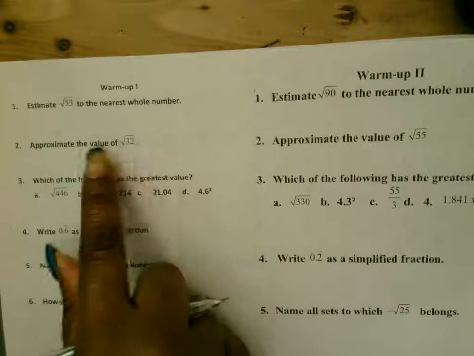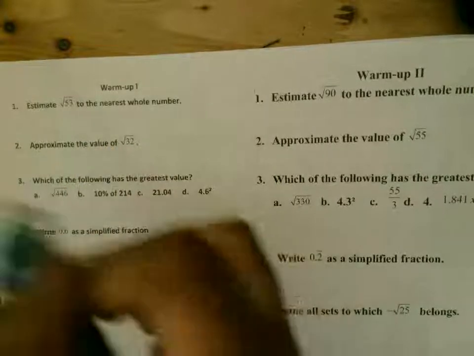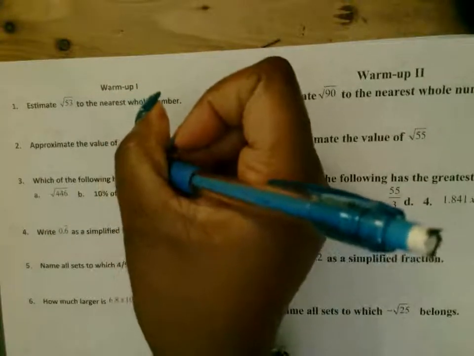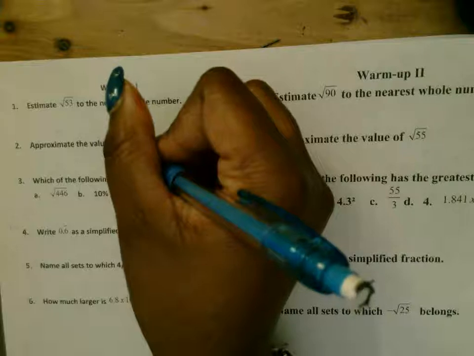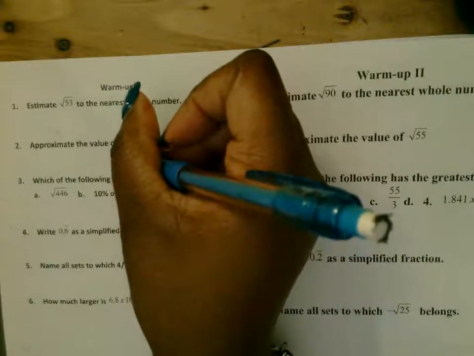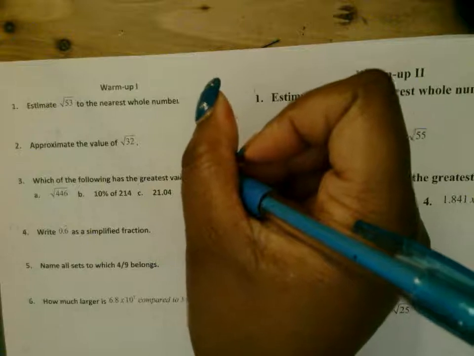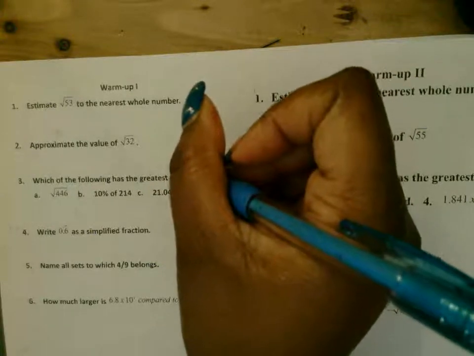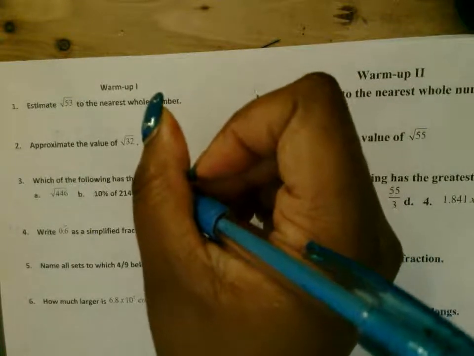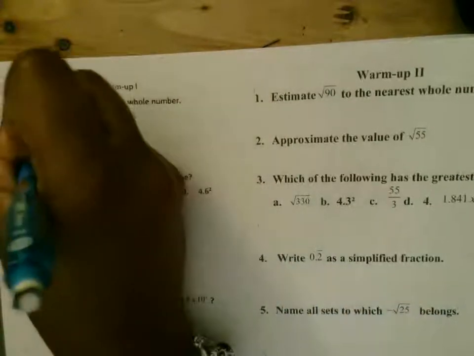You know how to do that. Which one is it closest to? And this one is different wording, verbiage. So I'll do this one real quick. You have 1 times 1, 2 times 2, 3 times 3, 4 times 4, 5 times 5 is 25, 6 times 6 is 36. So it's between those two.